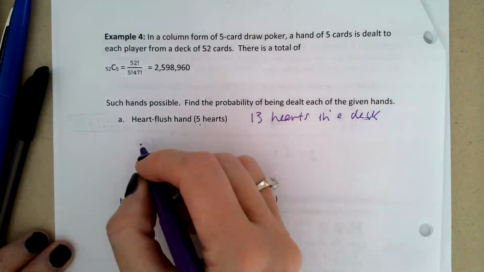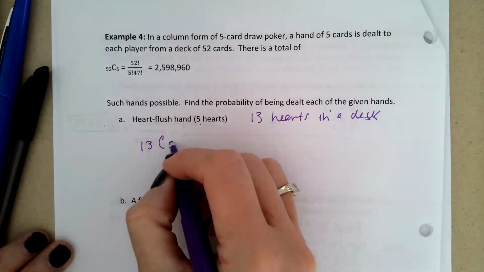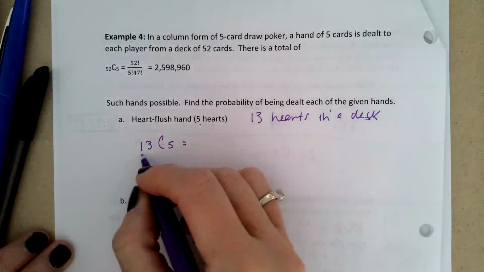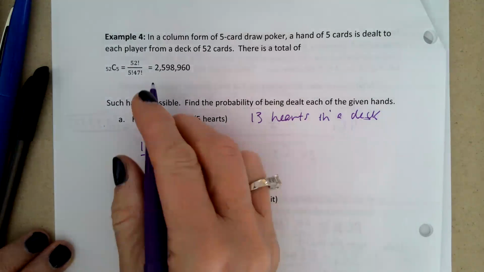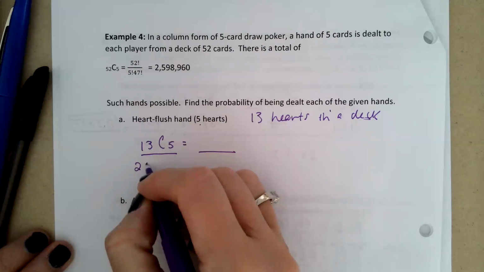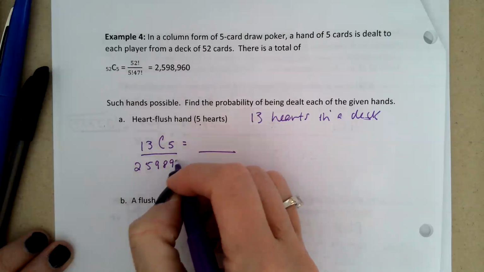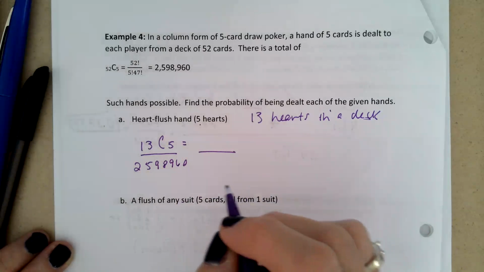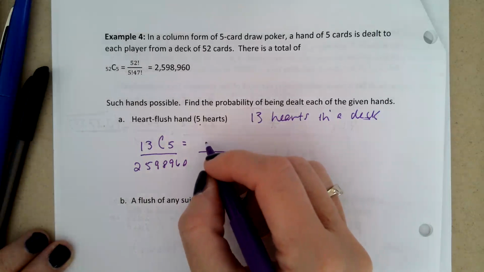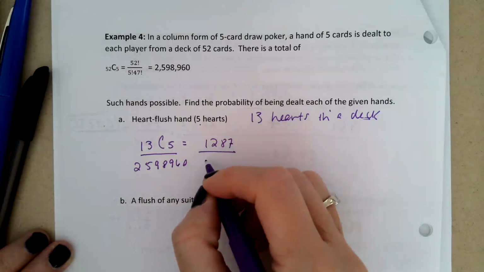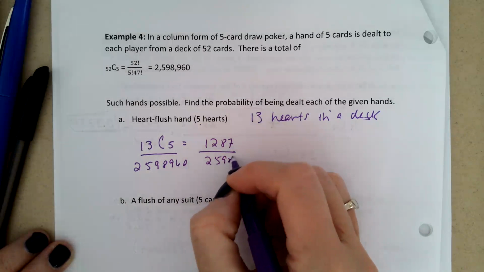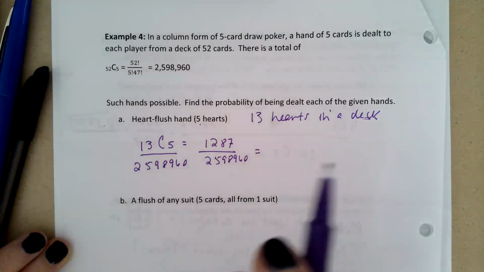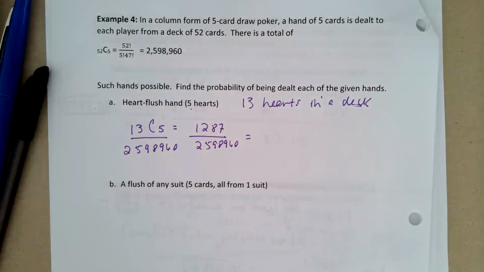So that means we have 13 choosing 5 out of the total possible, which is 2,598,960. So that's 1,287 divided by 2,598,960. We'll find that probability in a minute when we go to Desmos.